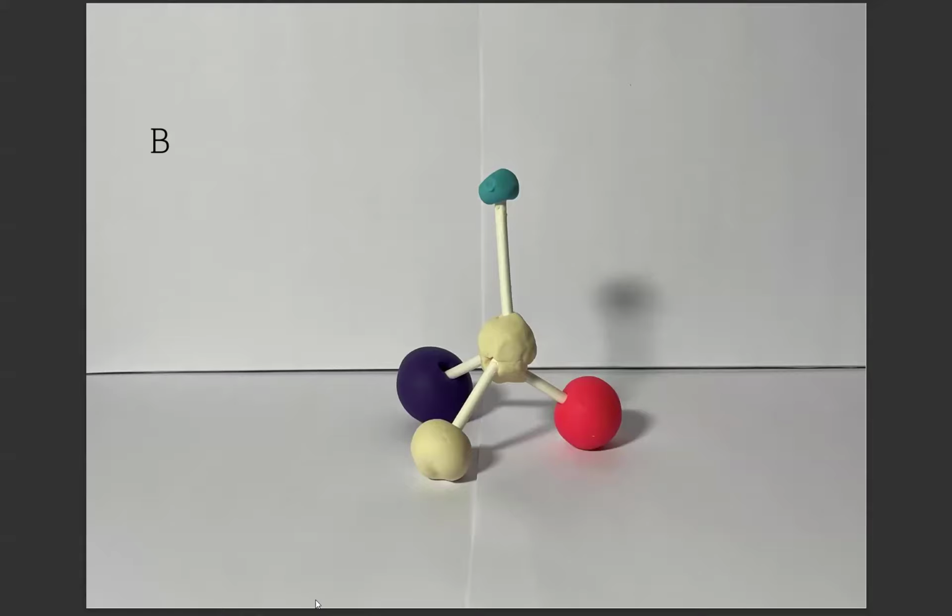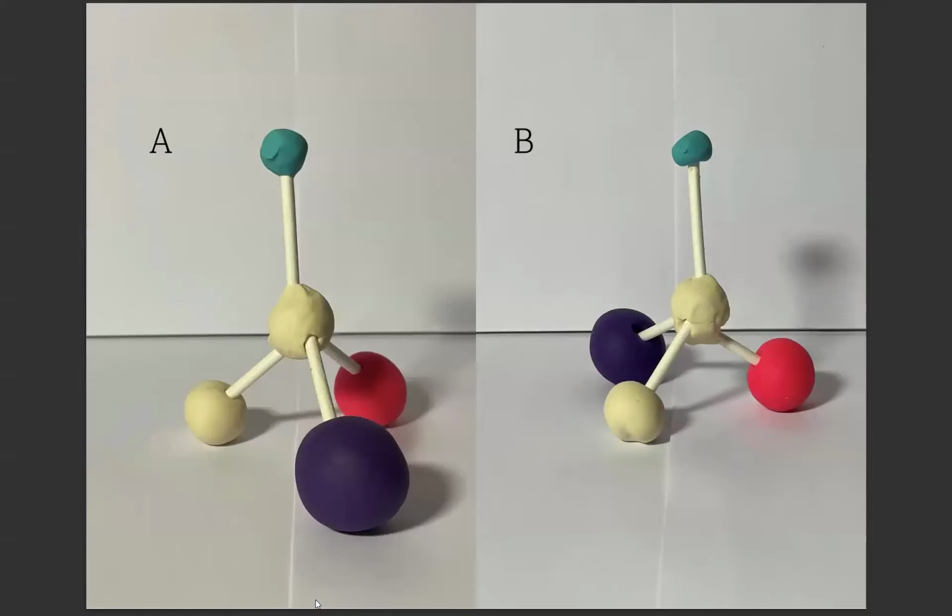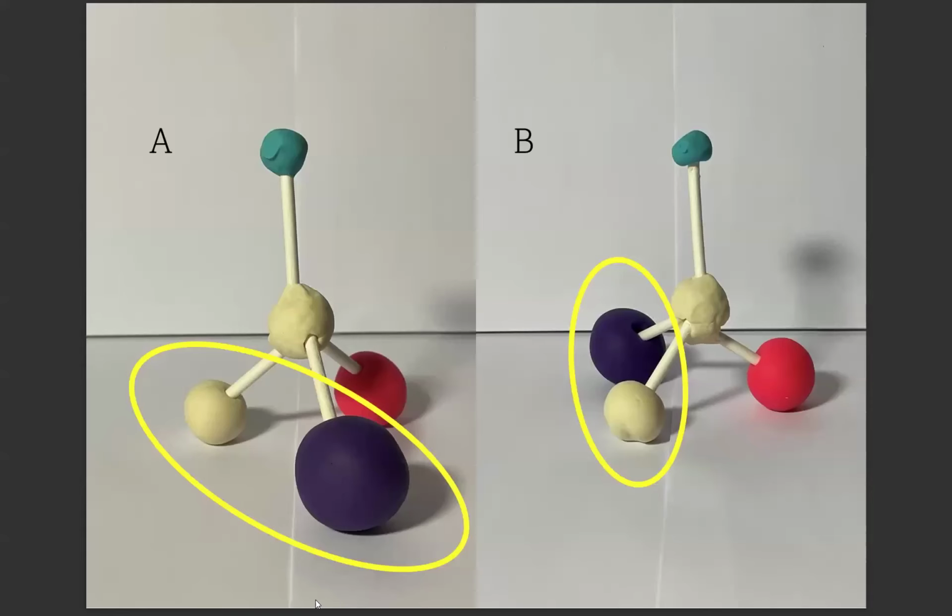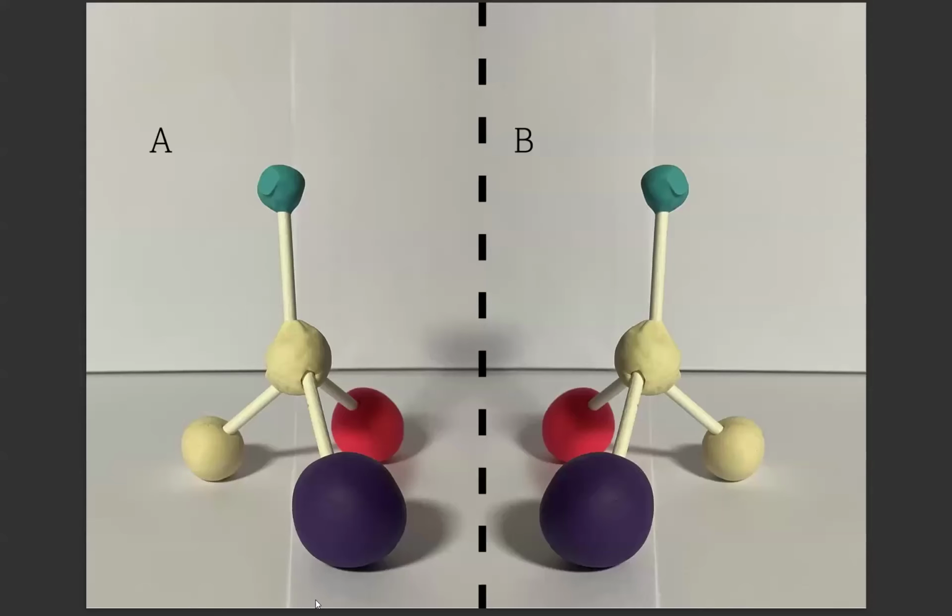Let's compare molecule B with molecule A. This time, something is different. The carbon and the chlorine groups are in opposite positions. These molecules will never be superimposable, no matter how much we rotate them. We can see that molecules A and B are mirrored, indicating that they are chiral. Molecule A is the R enantiomer, and molecule B is the S enantiomer.